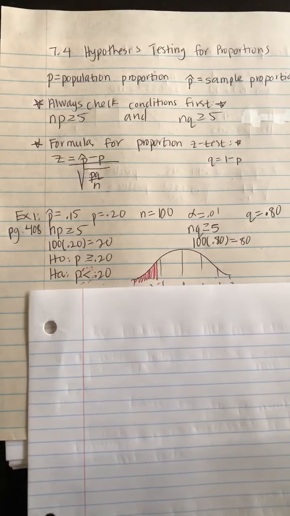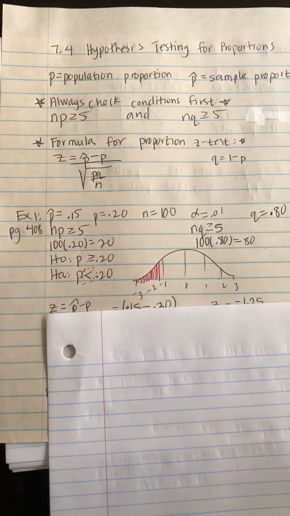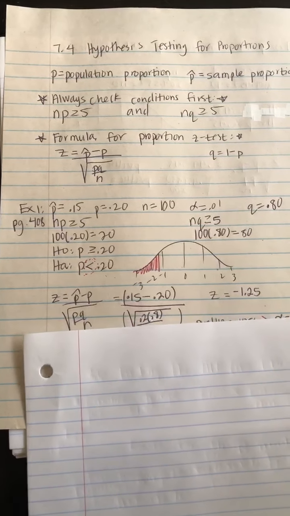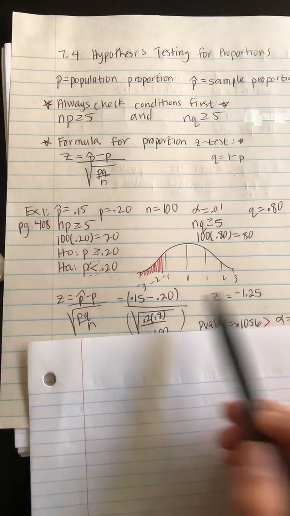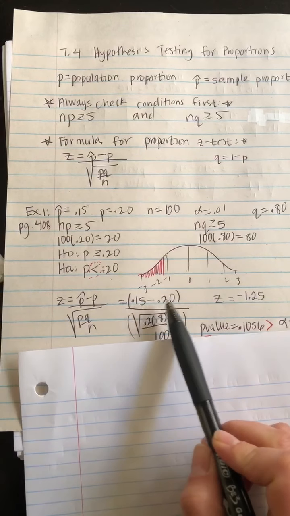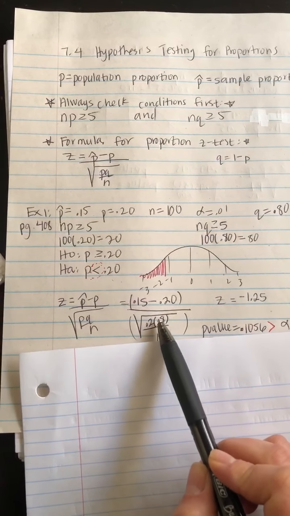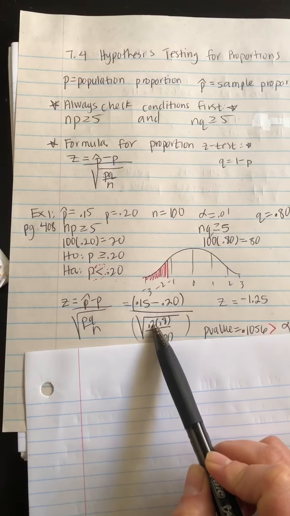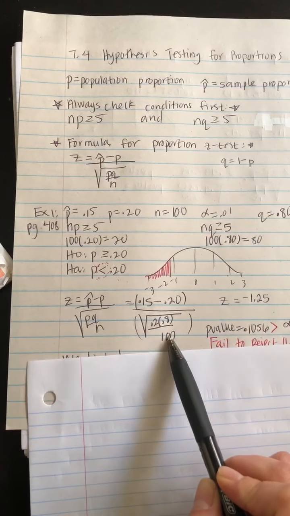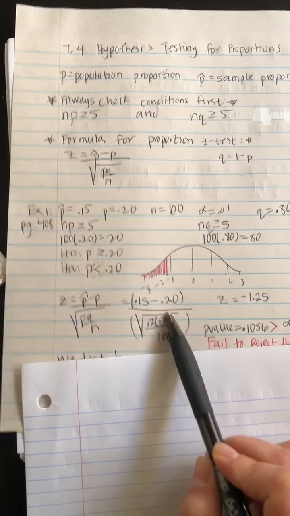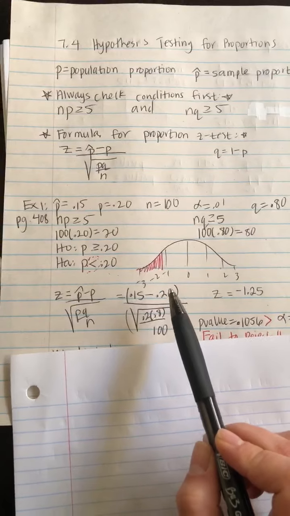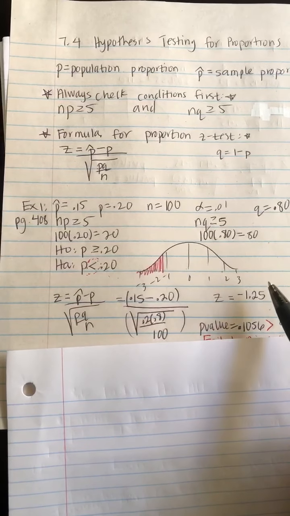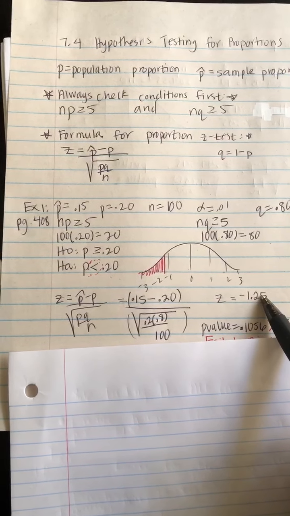And then from here, you write down the formula and you put in the information. So for P hat, we put 0.15, for P, 0.20, and then again, P is 0.20, Q is 0.8, N is 100. Okay, use Desmos. That would probably be the best one to use for this. And you get negative 1.25.